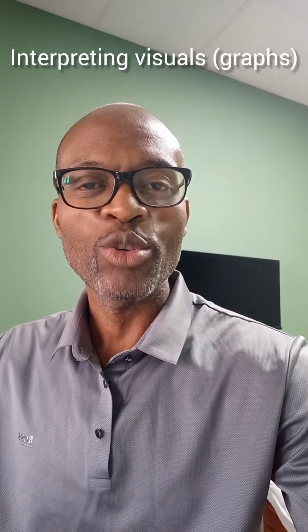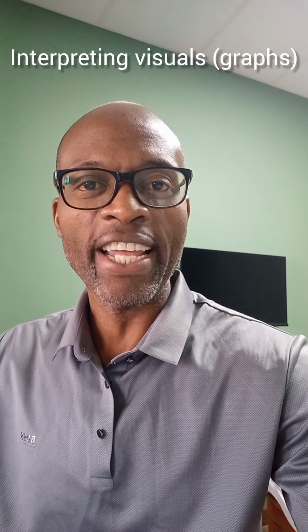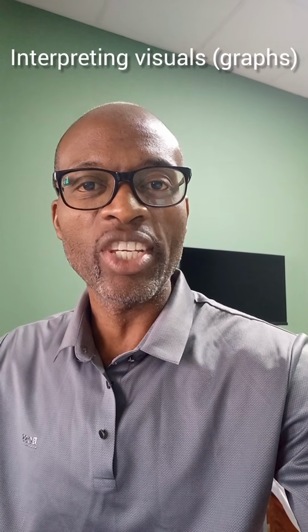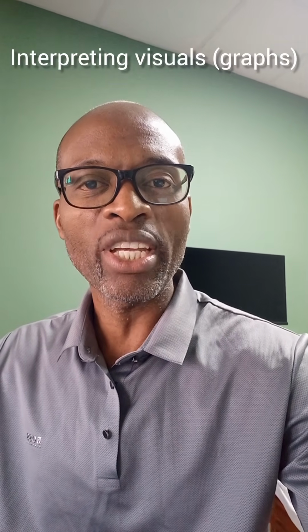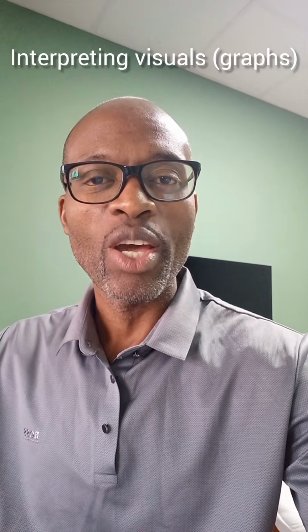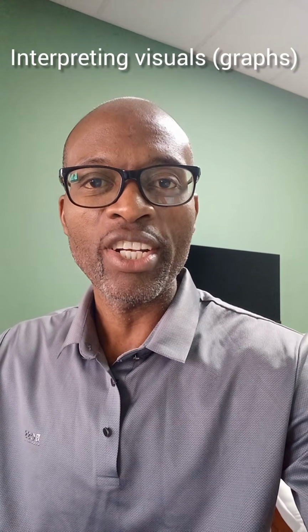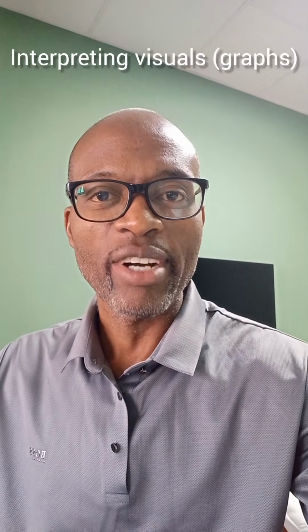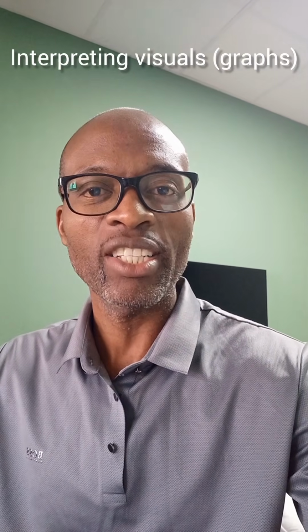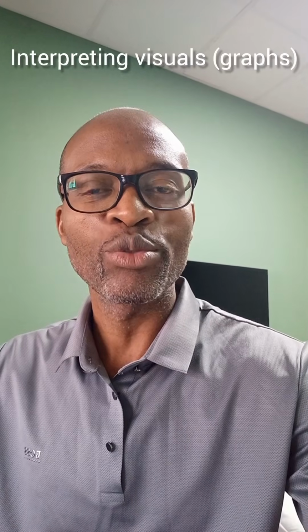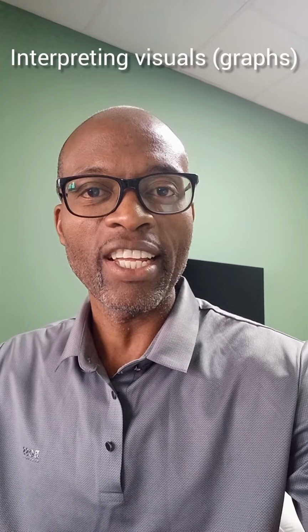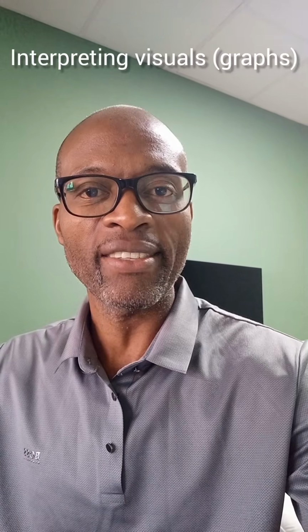I want to show you how to interpret different kinds of information using some basic sentence starters to communicate information as it appears in a particular visual. We are going to concentrate on interpreting a line graph and also a pie chart. With a line chart, you're going to be showing rising, falling trends. In a pie chart, this is not the case.